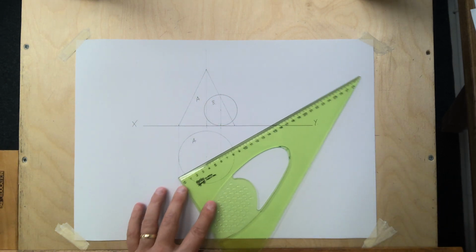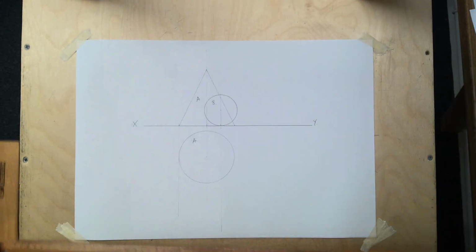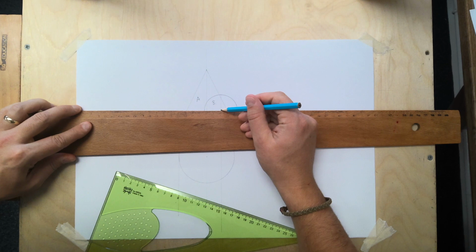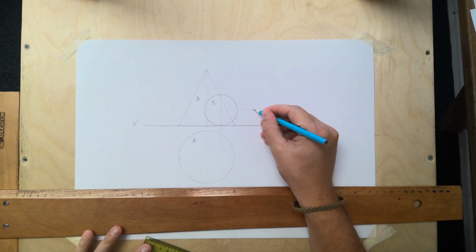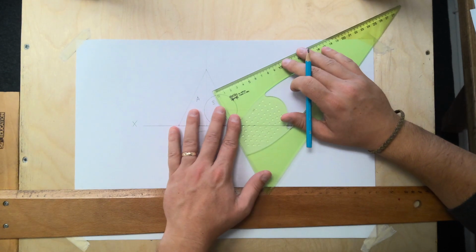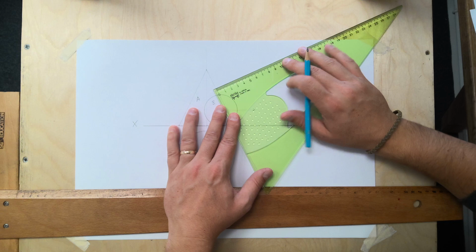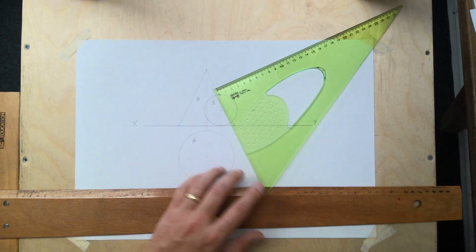So from the edge of this, we want to move B over, so we're going to move the center point over that way. So we're heading in this direction at the center point, and we know the radius is 24, so we're going to step out 24 from the edge of our cone.